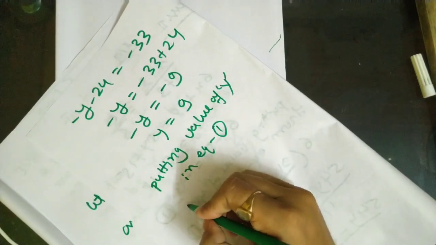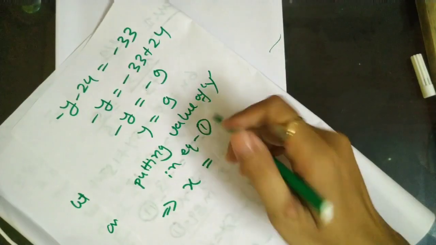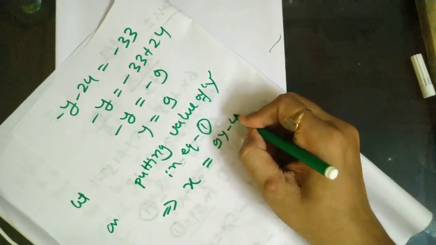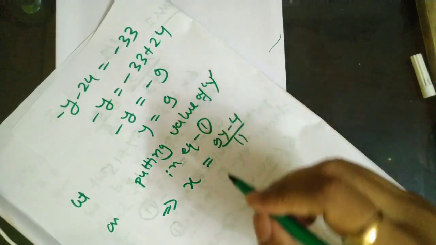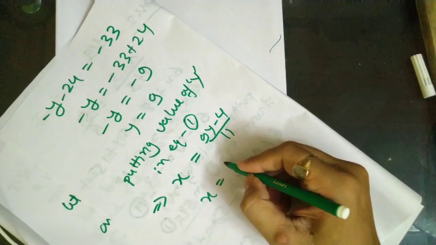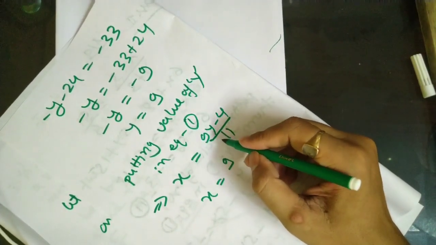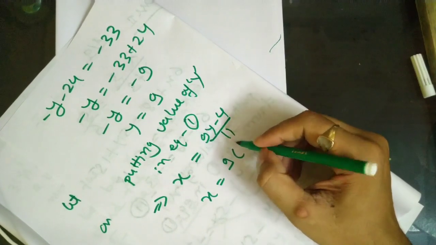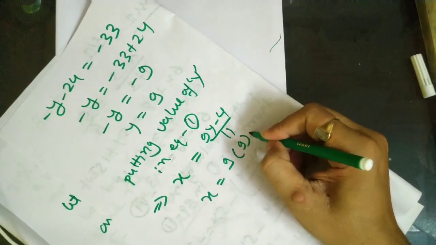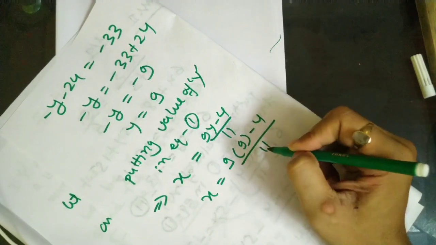Equation 1 is x is equal to 9y minus 4 divided by 11. In place of y, we are going to put the value of y, which we have got is equal to 9. So 9 into 9 minus 4 divided by 11.